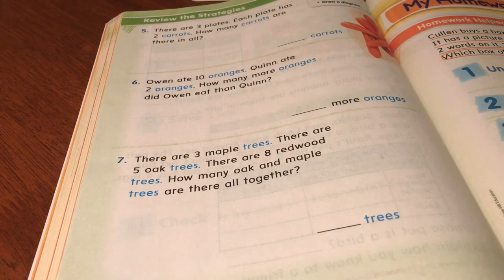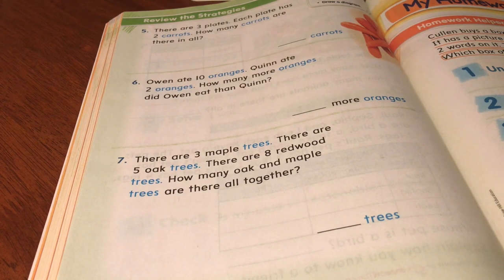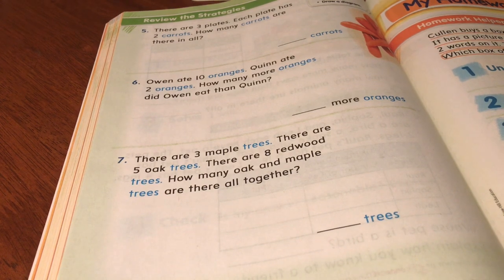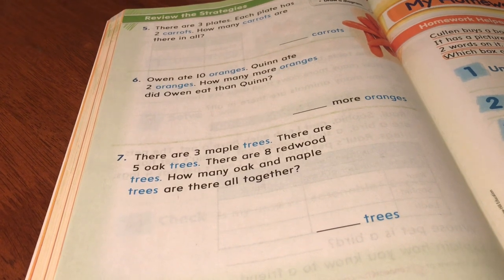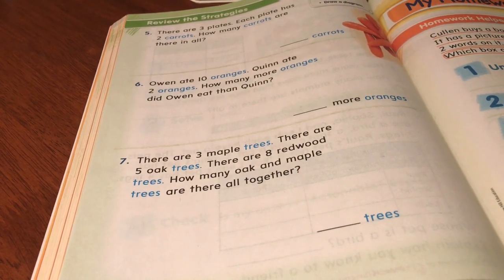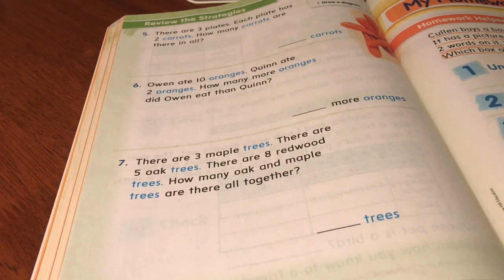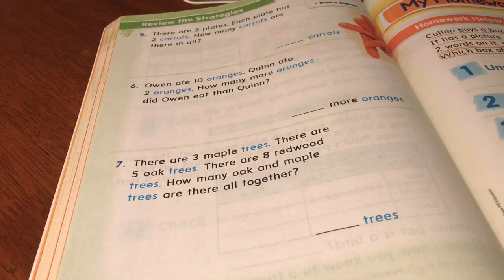Number 6 says Owen ate 10 oranges. Quinn ate 2 oranges. How many more oranges did Owen eat than Quinn? Owen, you ate a lot of oranges. And number 7 says there are 3 maple trees. There are 5 oak trees. There are 8 redwood trees. How many more oak and maple trees are there altogether?